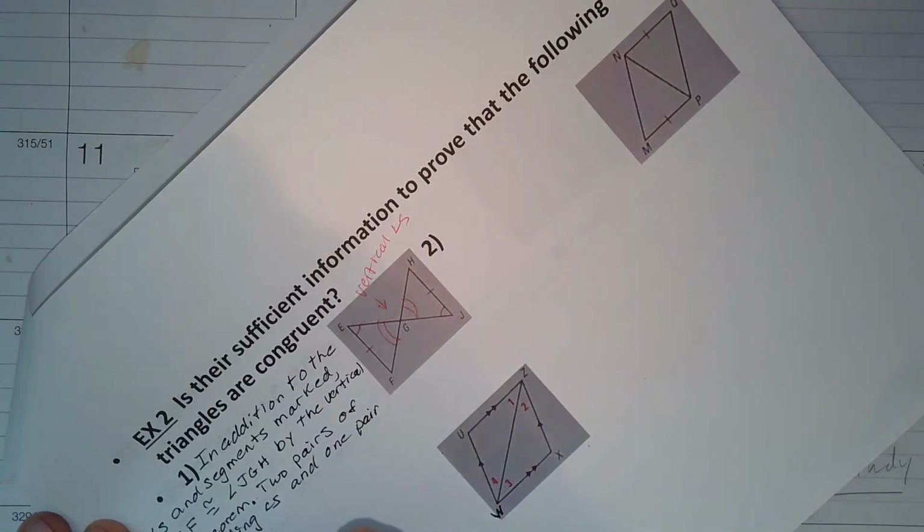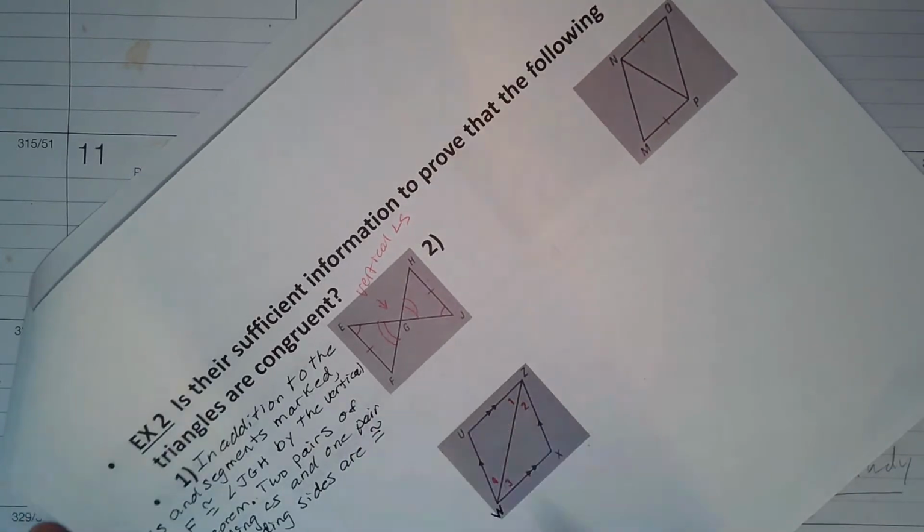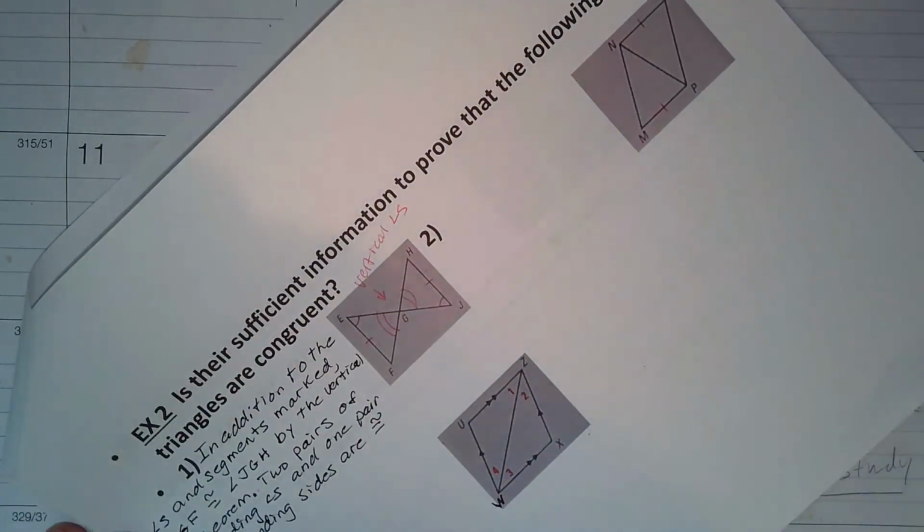So again, we're kind of summarizing. Are congruent. Okay, so now we can make our conclusion.